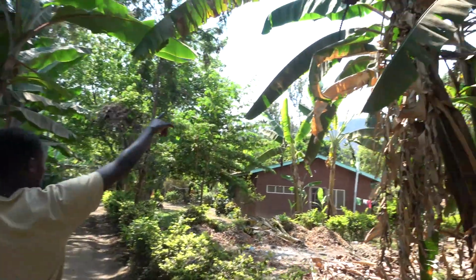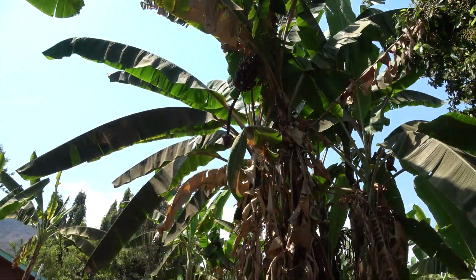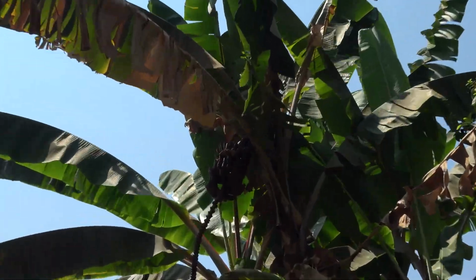See? Okay, here's growing the red banana. So red banana is always red. Oh, I see. Doesn't change the color even after getting ripe.